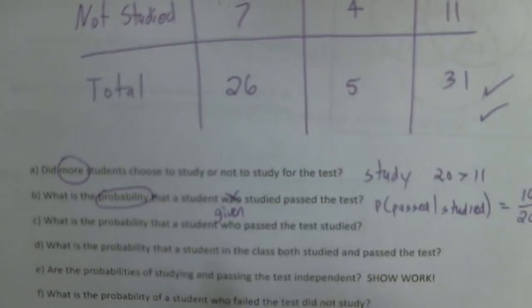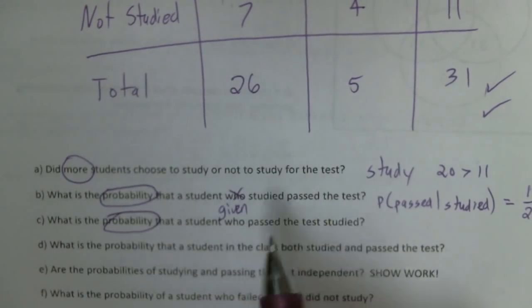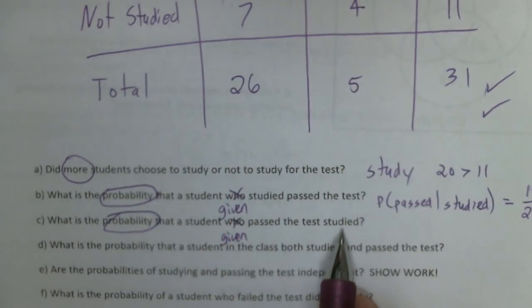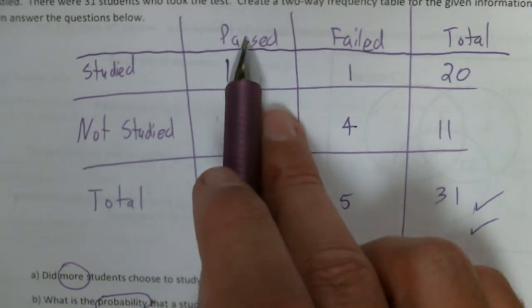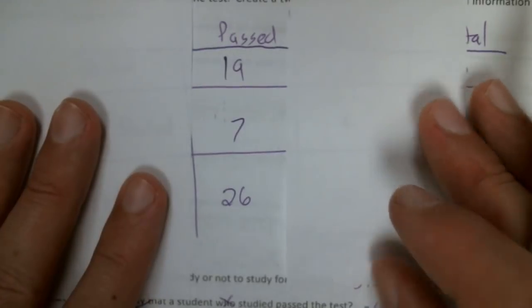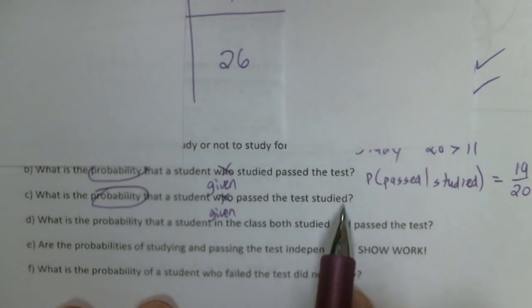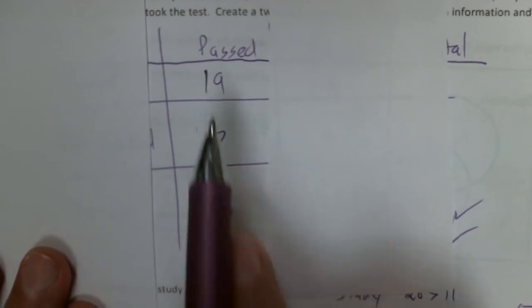Okay, C. What is the probability that a student who passed, given that they passed, studied? Okay, where's the word "passed"? Passed is in a column. So now we're only caring about this column. Of the 26 who passed, those who passed, how many studied? Okay, 19 of them studied.